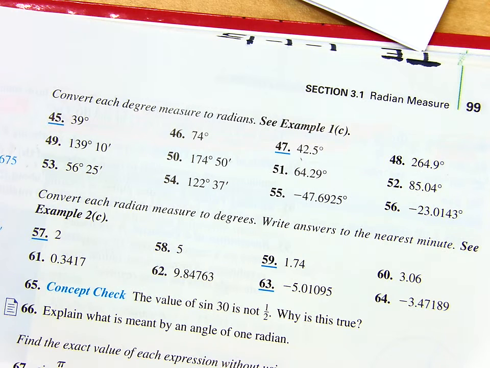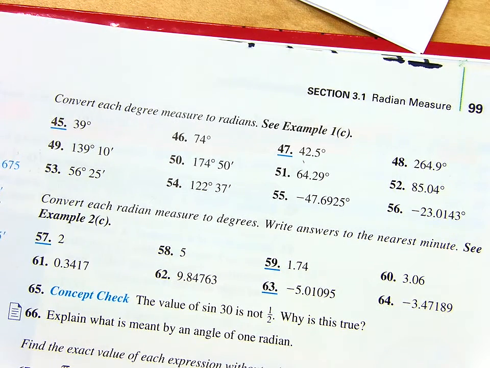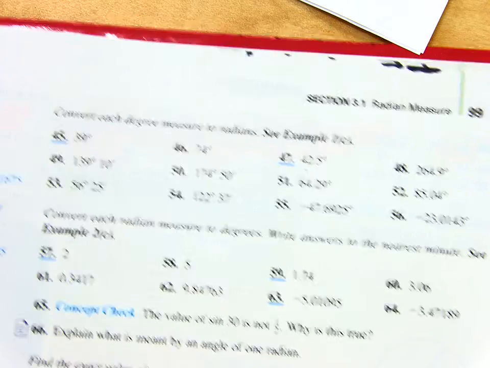Friday. Today we're doing 3-2. Tomorrow we'll review 3-1 and 3-2 because there's a lot in these. They're quite packed.